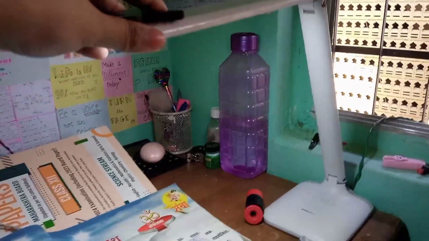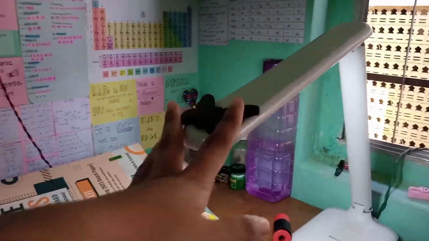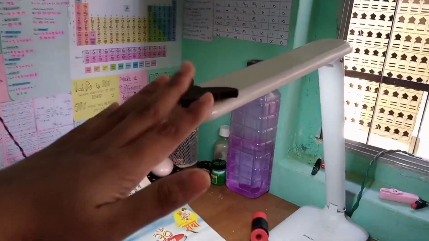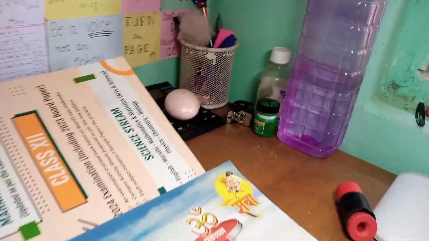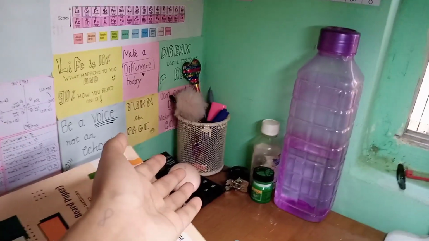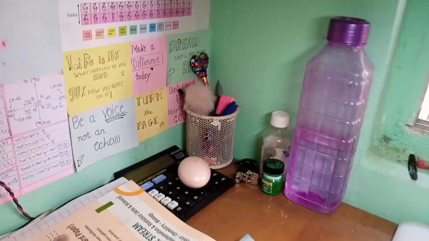And yeah, then this is the table. This is my lamp, study lamp, which I use in the night and even in the morning. It's very good. I have had this study lamp for like 3 or 4 years now, and it's really good. Here I have my water bottle, sanitizer, all those things, my AirPods, calculators.